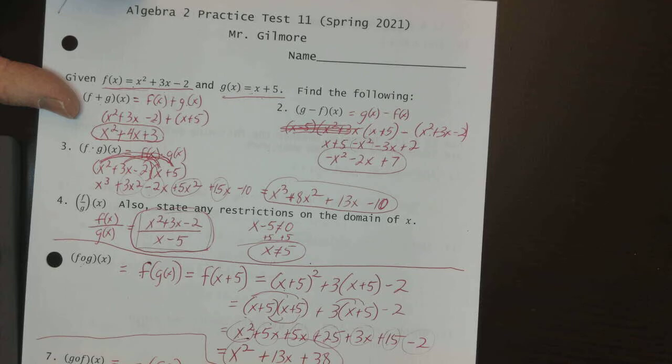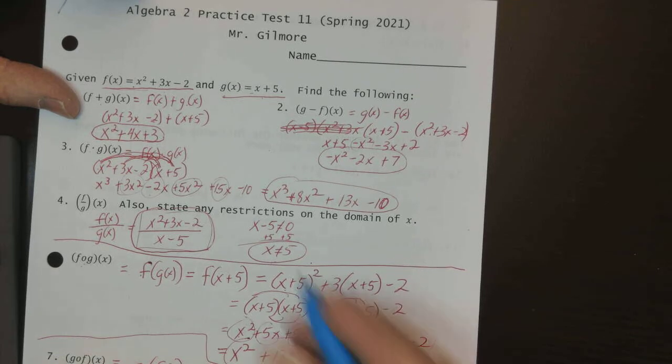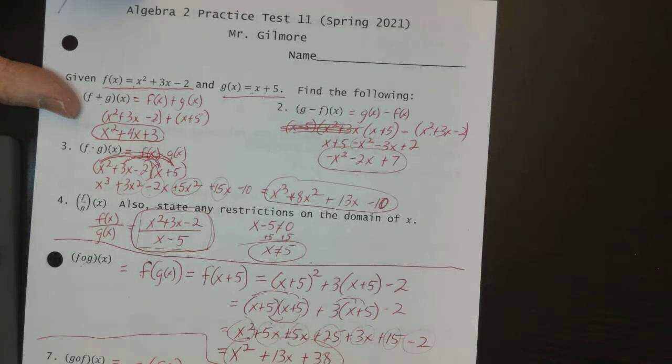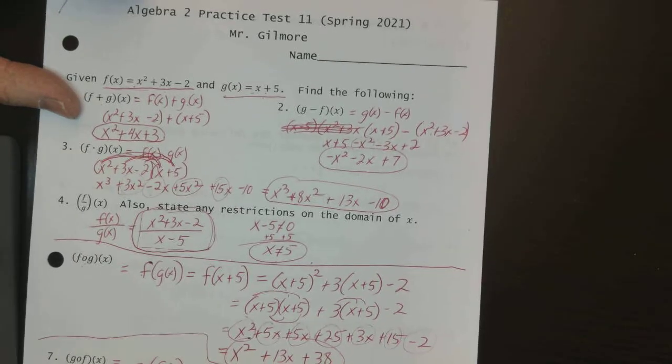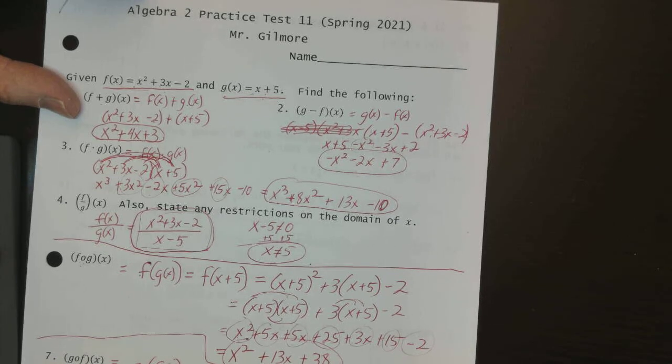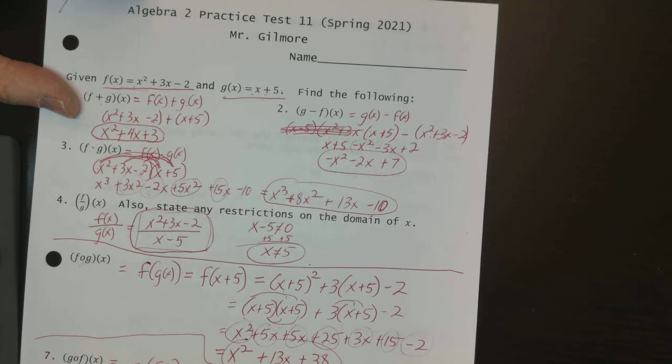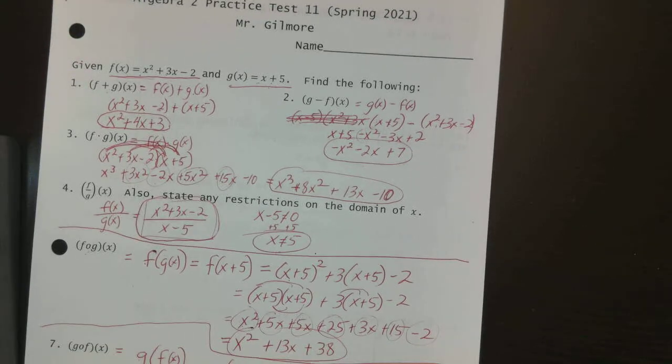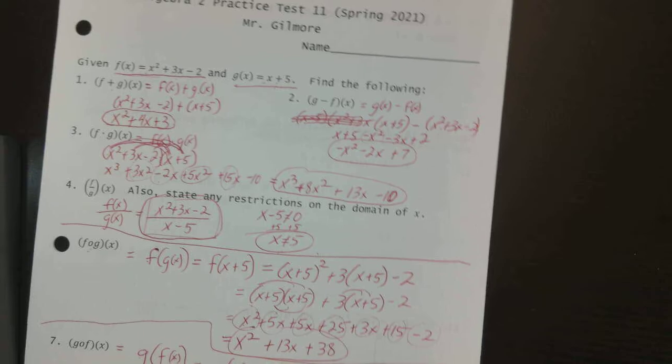So I'm going to write x squared plus 3x minus 2 plus 5. Here's what was in for x. I've replaced it, and then I had the plus 5 over here. And that is x squared plus 3x, negative 2 plus 5. Negative 2 plus 5 is 3. So that's g of f of x.